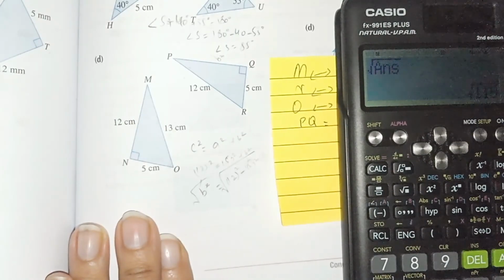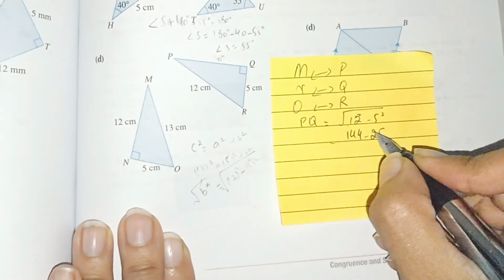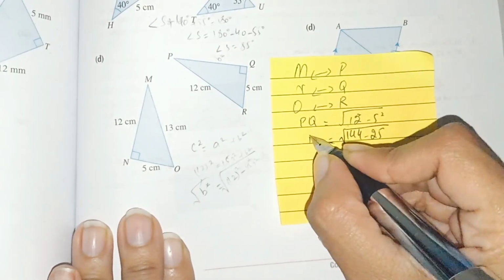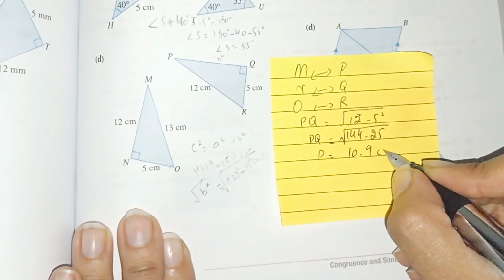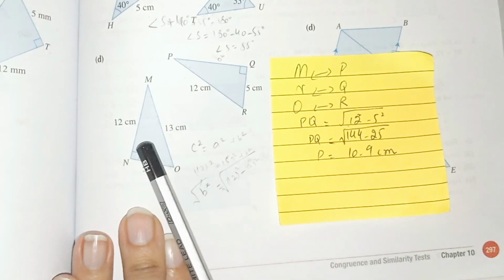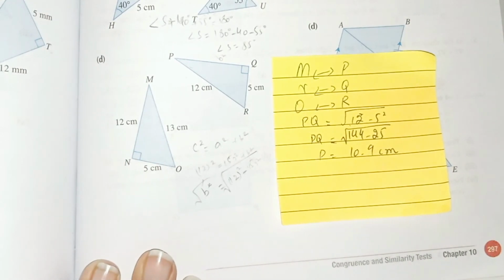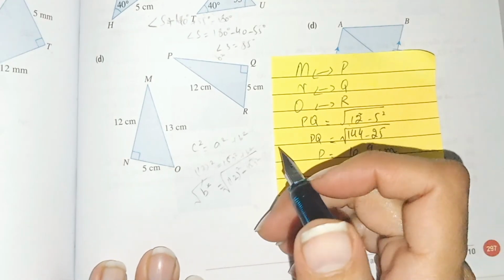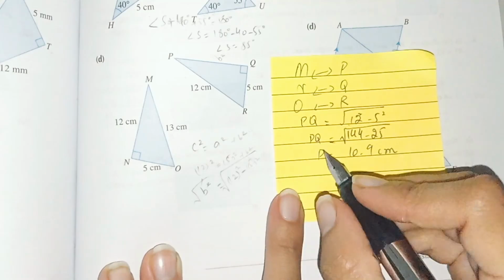Taking the square root of this answer, we get 10.9. PQ is 10.9 centimeters, and MN is equal to 12 centimeters. The lines are not equal to each other. That's why we said that the triangles are not congruent to each other.